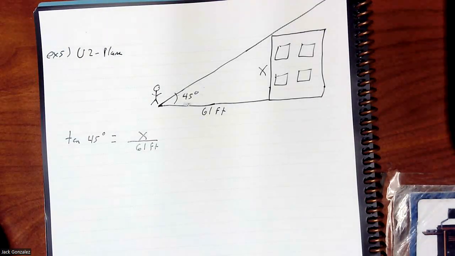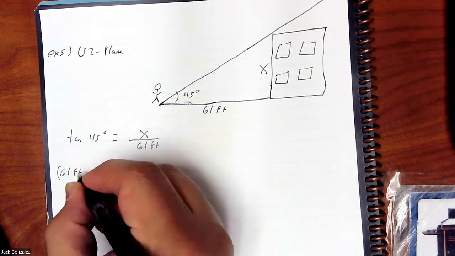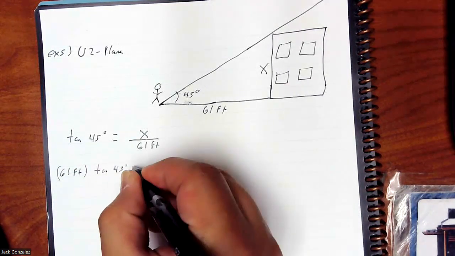The setup is the most important part. Does that make sense? If you got that, then you should be good at this point. So solve for x. Multiply both sides by 61 feet.